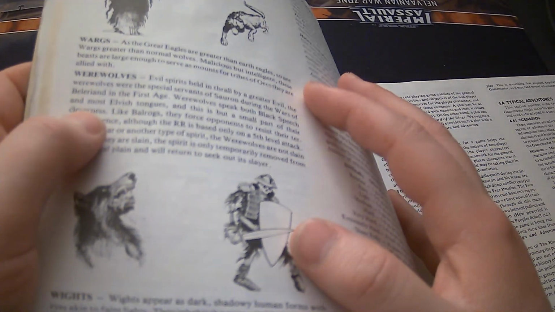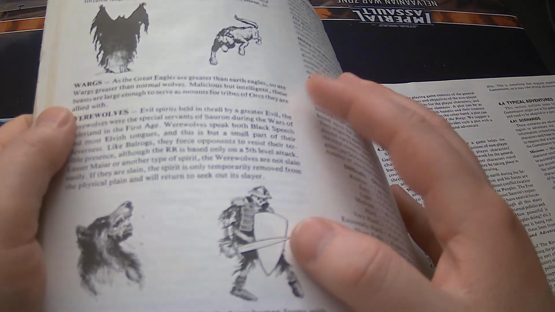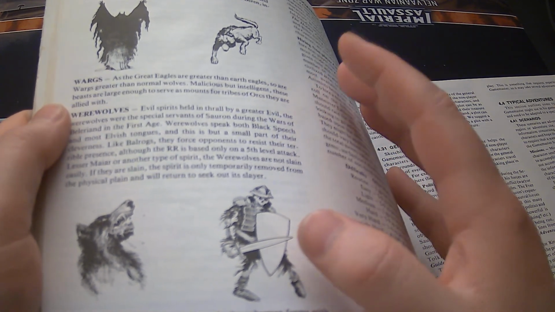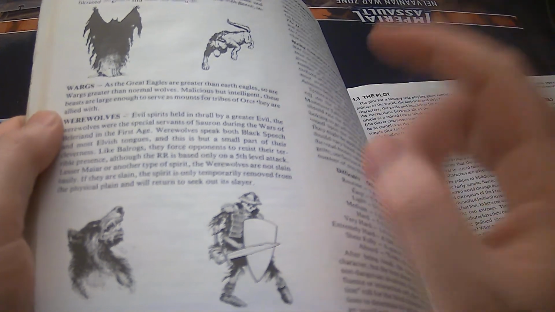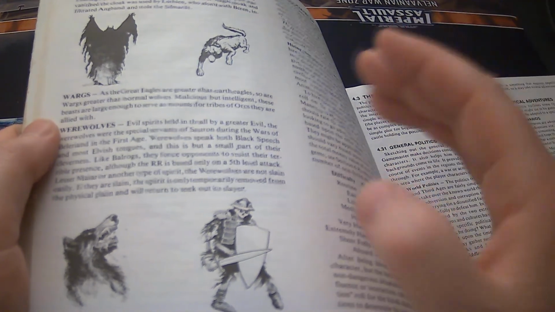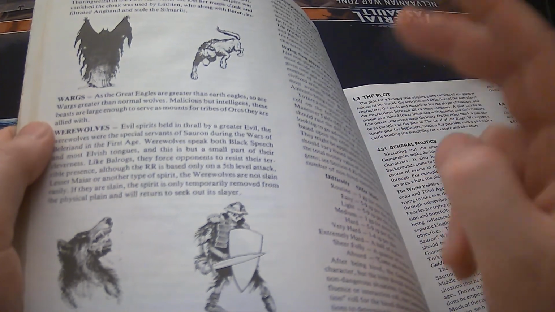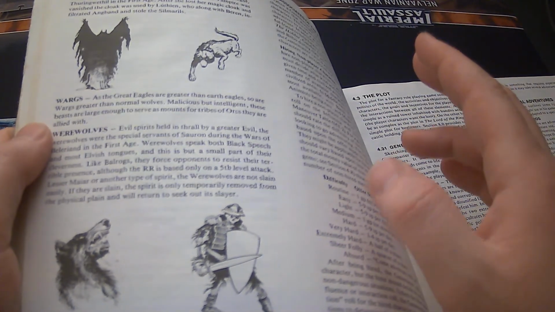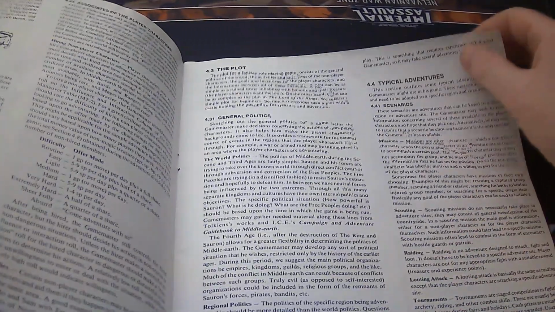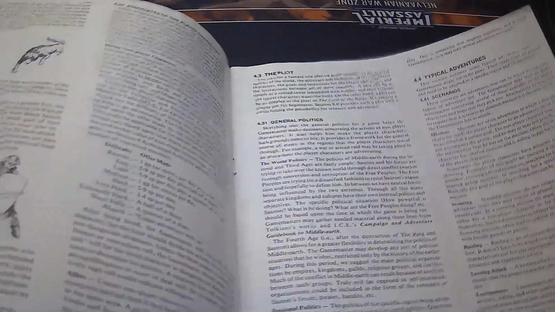As the great eagles are greater than the earth eagles, so are wargs greater than normal wolves. Malicious but intelligent, these beasts are large enough to serve as mounts for tribes of orcs they are allied with. So they're intelligent and can be used as mounts. You know a lot about a warg because they're making alliances and they are capable of being ridden into battle. But you don't need a very lengthy description of anything.